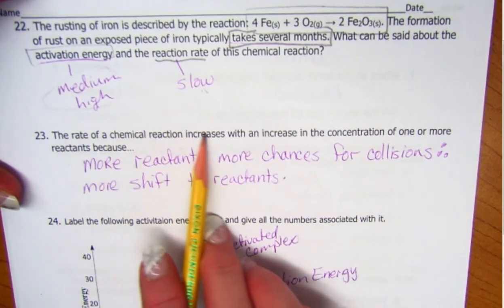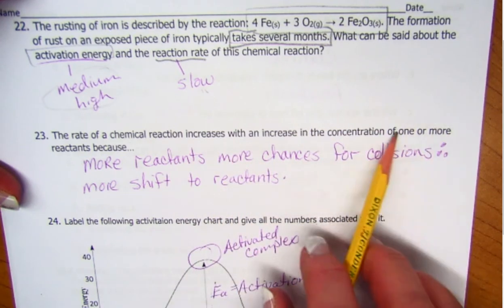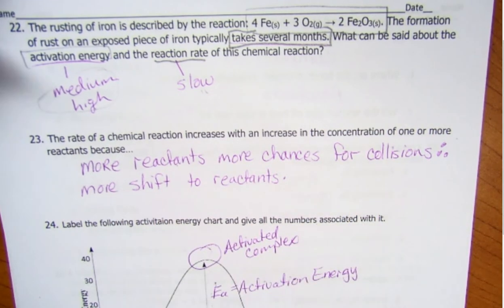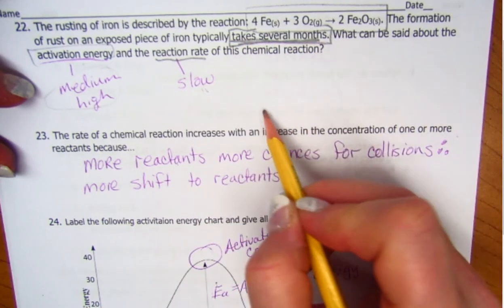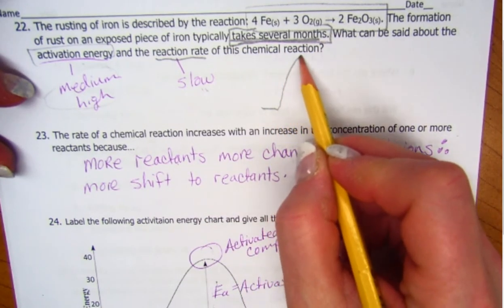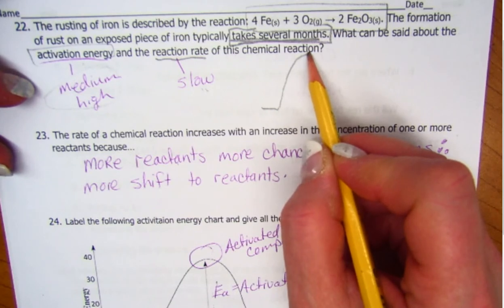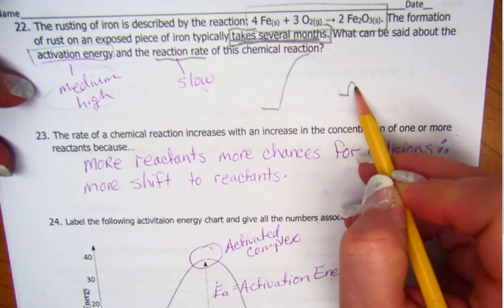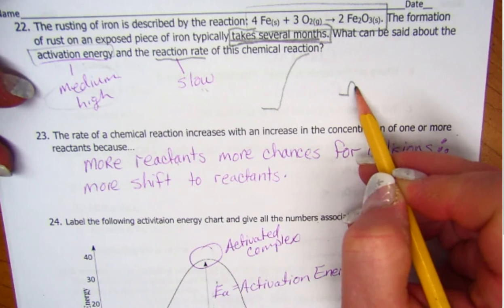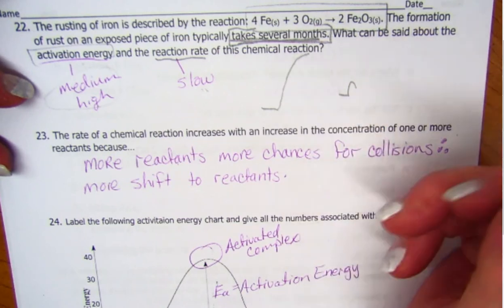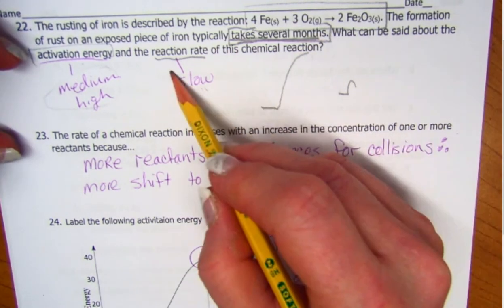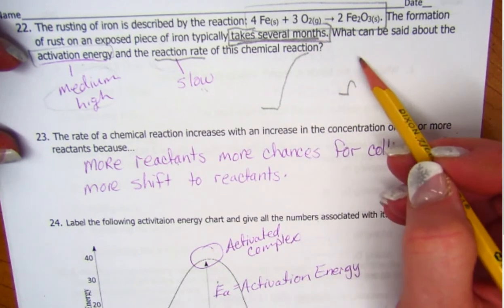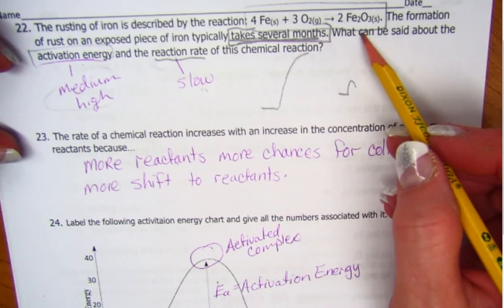Okay, next one. The rate of the chemical reaction increases with an increase in concentration of one or more of the reactants because... Yes, ma'am? How do you decide whether the activation energy is high? Because it took several months, that means I've got to come up this hill. It's going to take time to climb that hill. I've got to have a big climb. If it didn't take several months, I'd probably have a smaller hill to climb. So the activation energy is how big that hill is. Yeah, because that's the E of A. And because of that activation energy, that determines how fast my reaction can go. Because if I need a lot of energy, then it takes a long time.